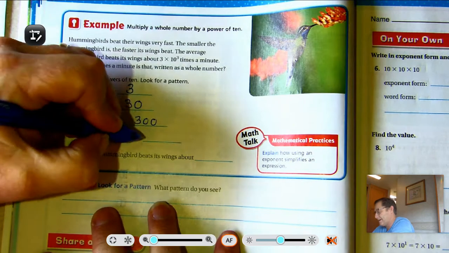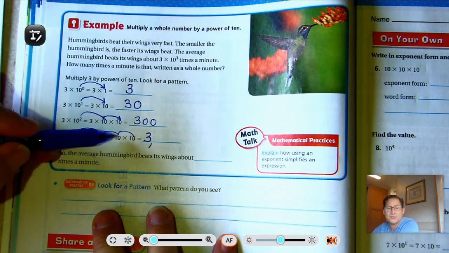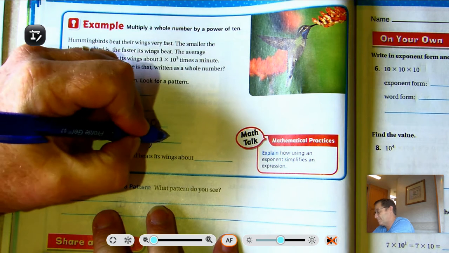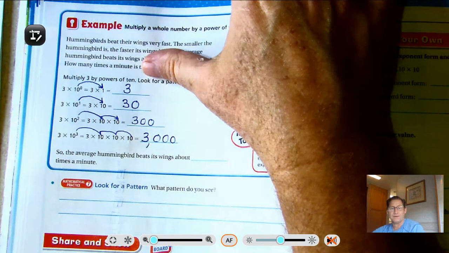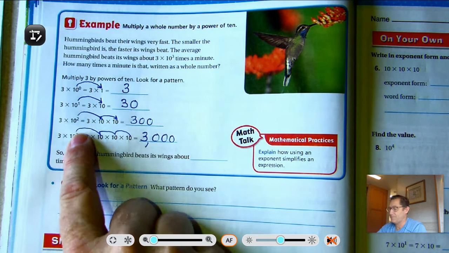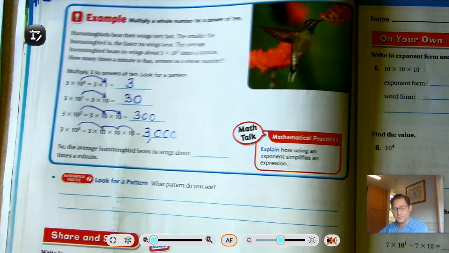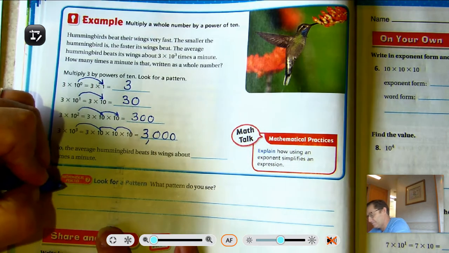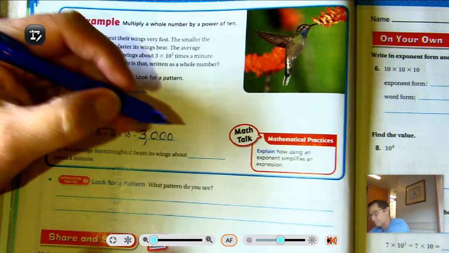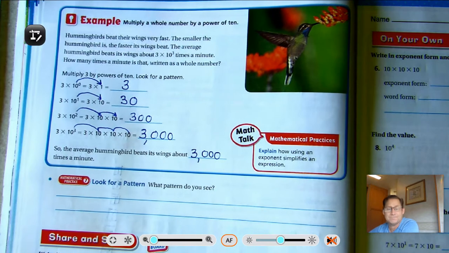Well, we're going to have 3, and 10 times 10 is 100, times 10 more is 1,000. So you notice the pattern? We kept adding 1 extra 0 every time our exponents increased by 1. So what patterns do you see? The number of zeros. Oh, wait. So the average hummingbird beats its wings about 3,000 times a minute.